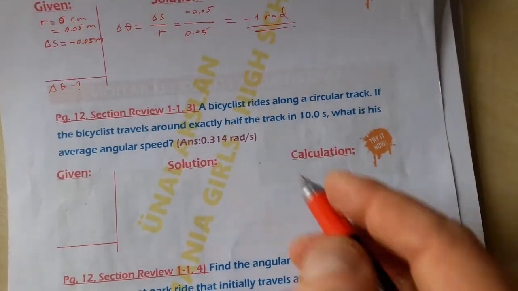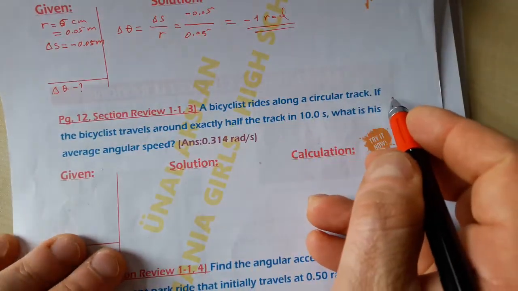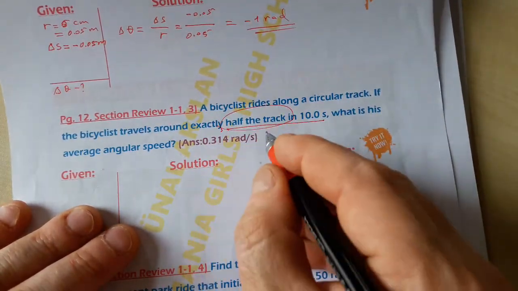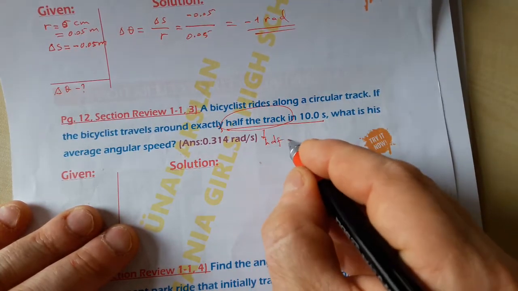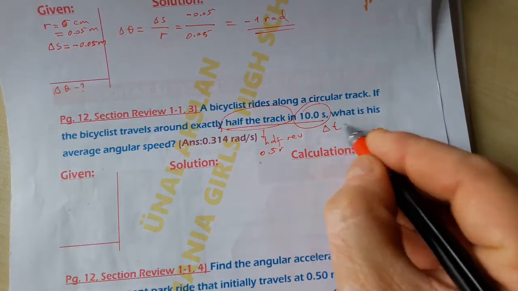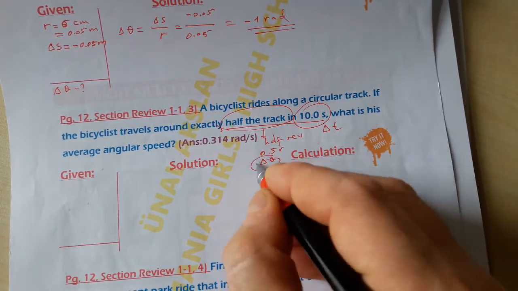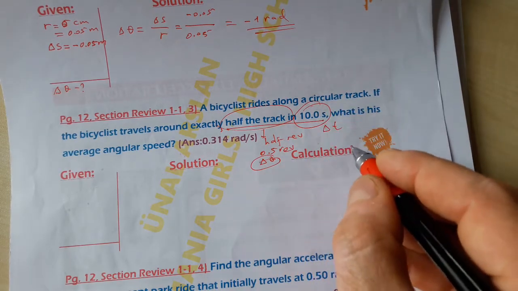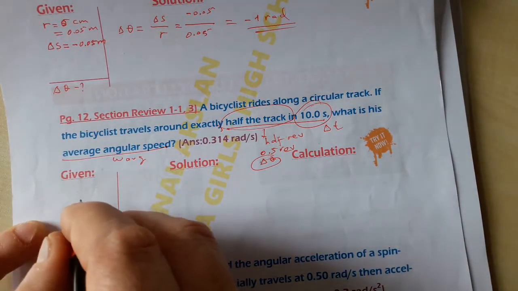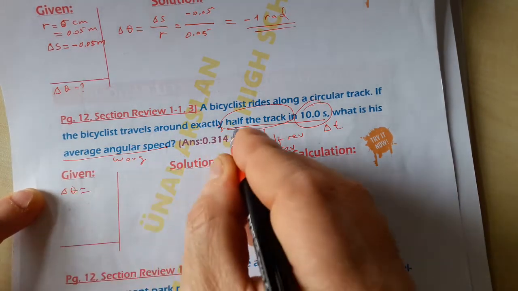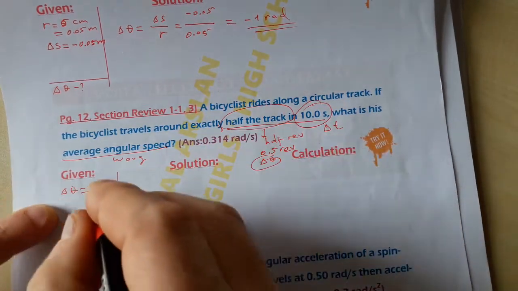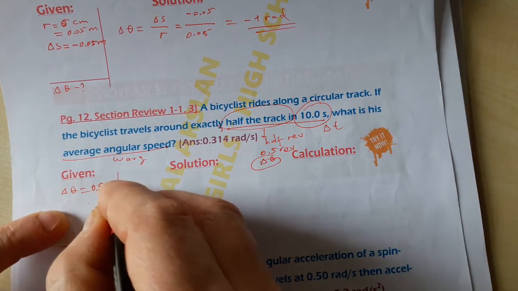Question number 3. A cyclist rides along a circular track. If the cyclist travels around exactly half the track, 0.5 revolution, in 10 seconds, delta t, what is the average angular speed, omega average? Delta theta, the angular displacement, is half the track, which is half a revolution, 0.5 revolution.